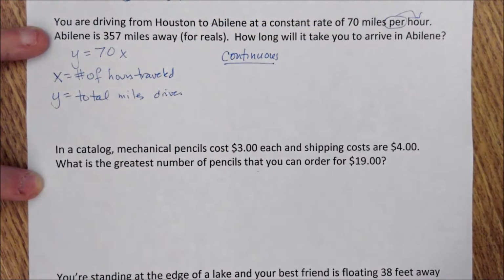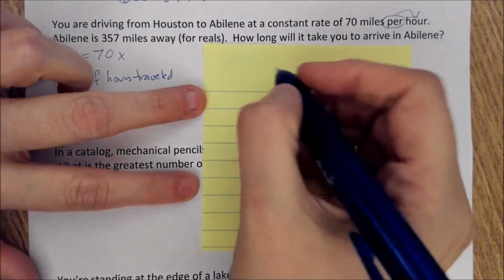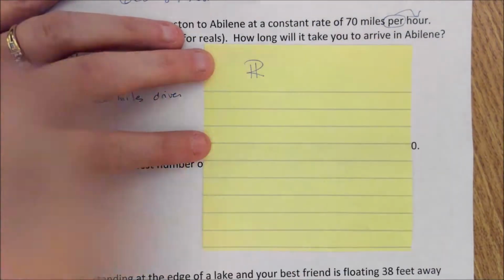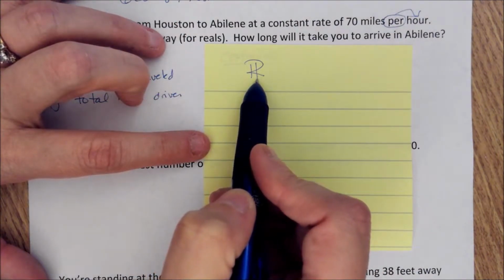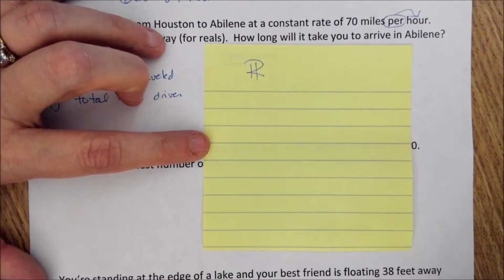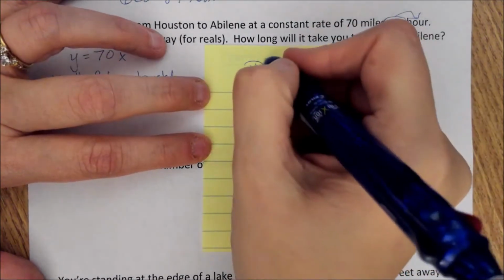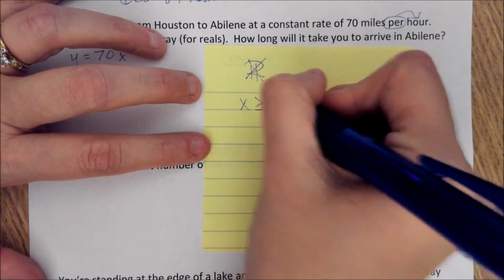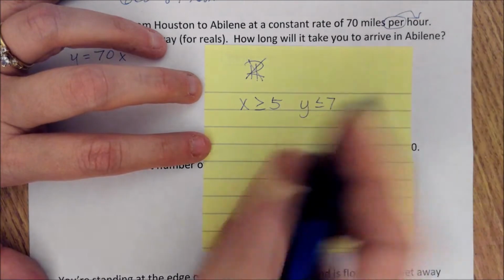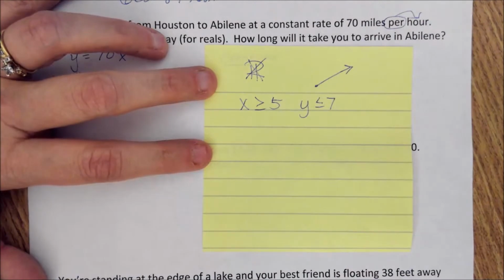Okay, now, what that means is I probably need this card. My domain and range are going to look like one of three ways. They're either going to look like all real numbers, which almost never do we see in a real-world situation. Because real-world situations happen in quadrant 1. We don't usually get to go negative. We may see, like, x is greater than or equal to 5, or y is less than or equal to 7, an inequality.